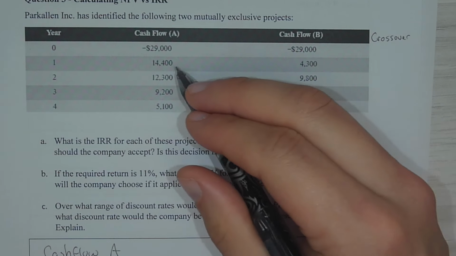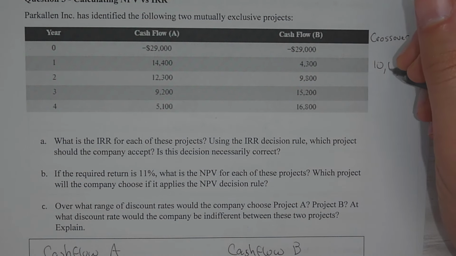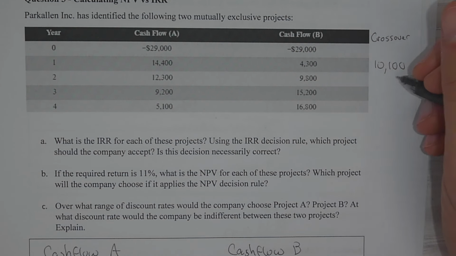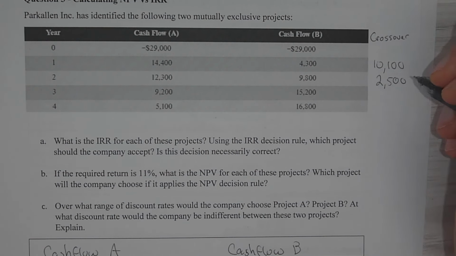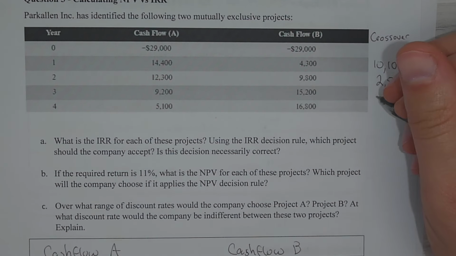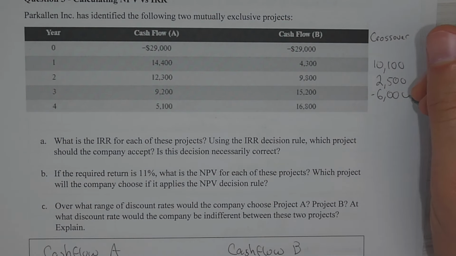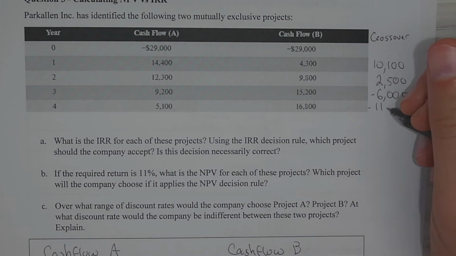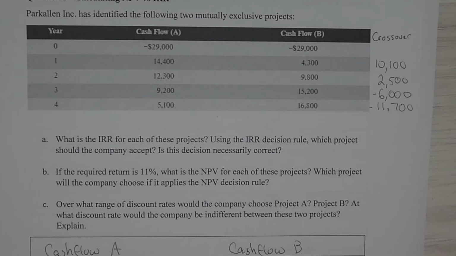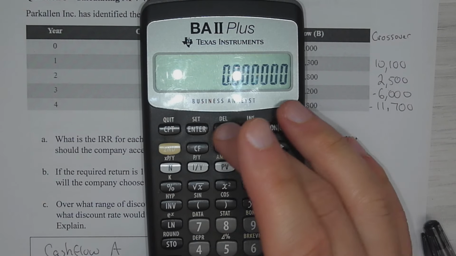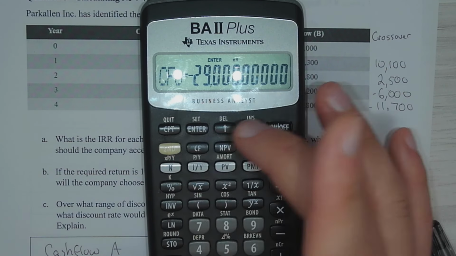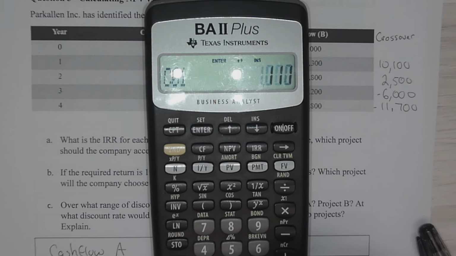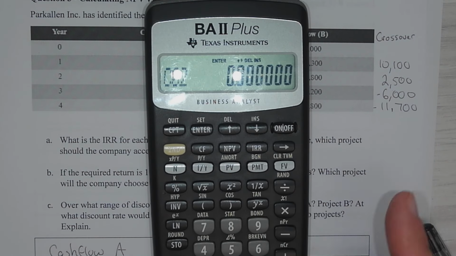So the first one, 14,400 minus 4,300. 12,300 minus 9,800. 9,200 minus 15,200. 5,100 minus 16,800. And I will cash flow, second clear. I'm going to skip the outflow and enter this in to our cash flow.